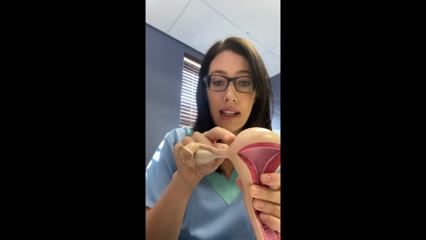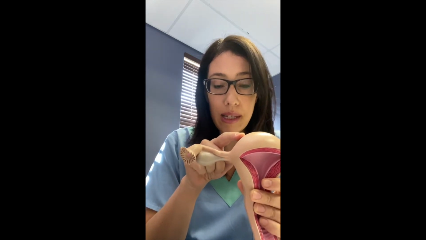When we're talking about tubes, most people are fixated on whether the tube is open or not, and that's only one aspect to think about. You can't just think about a tube as a little pipe that needs to be open or blocked. It's got these little finger-like processes called fimbria at the very end, which are very important. It's got this entire length of tube, and this needs to be free and not be stuck down.